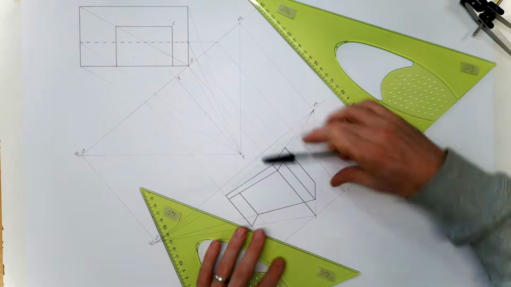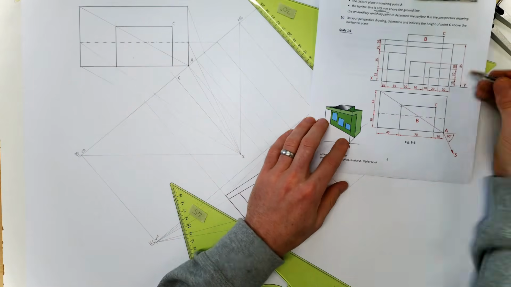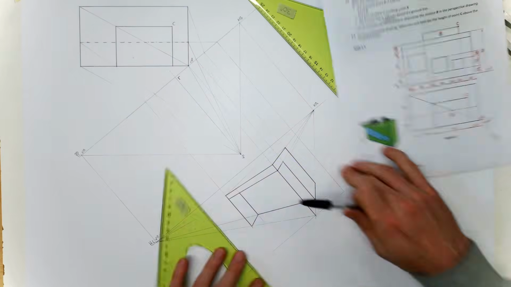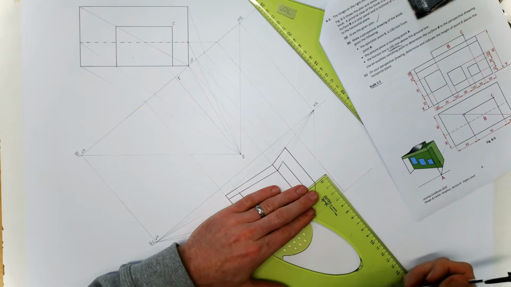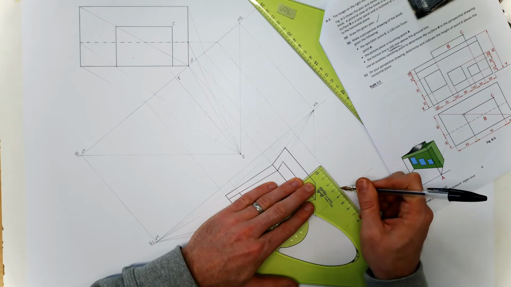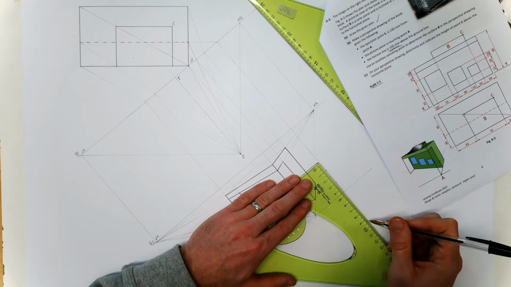Okay, so that's going to be my height line. I've got multiple heights here: 15, 20, 10, and then there's another one there. So let's measure them. We've got 15, there's 20 on top of that, there's 10 on top of that.